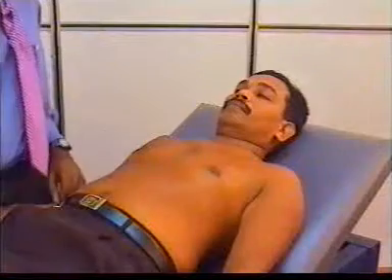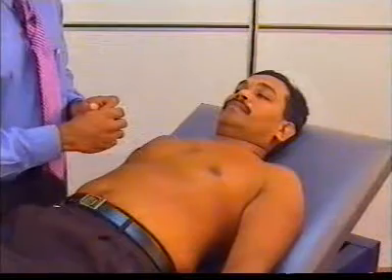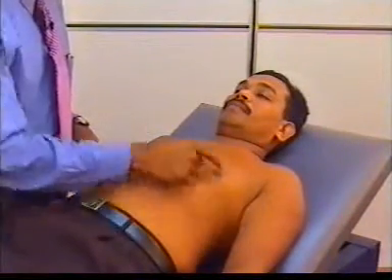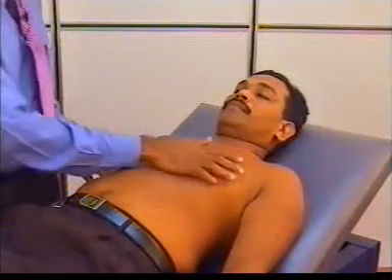Look at the precordium. Look for left thoracotomy scar. Look for any sternotomy scars and look for any bulging of the precordium.